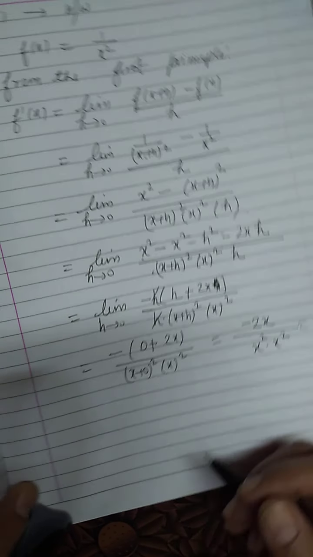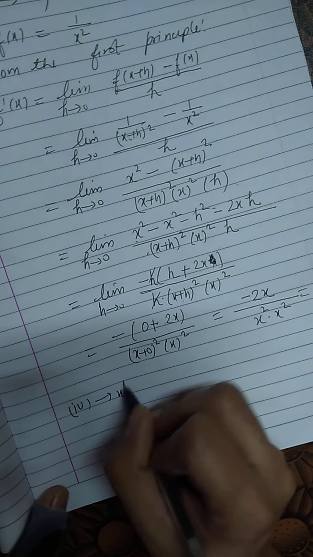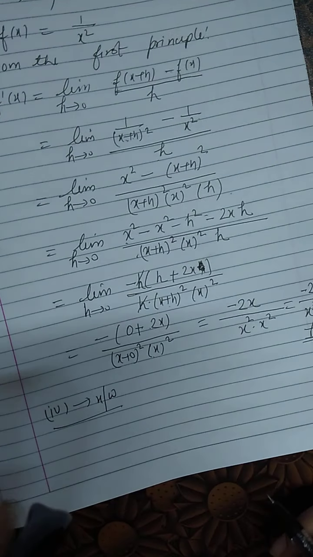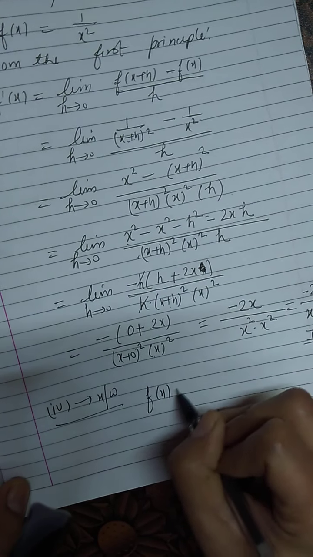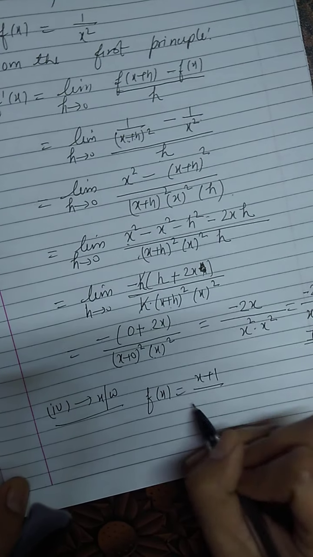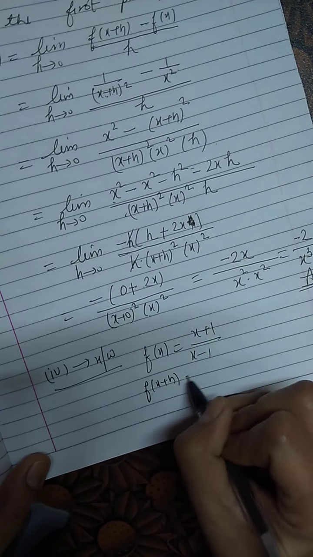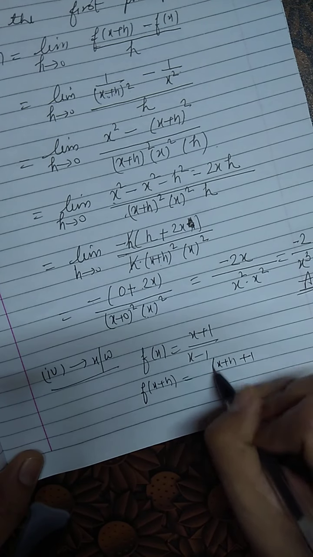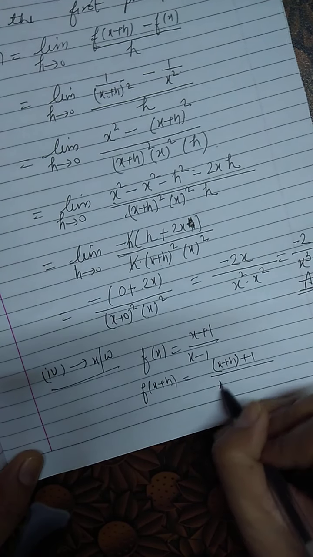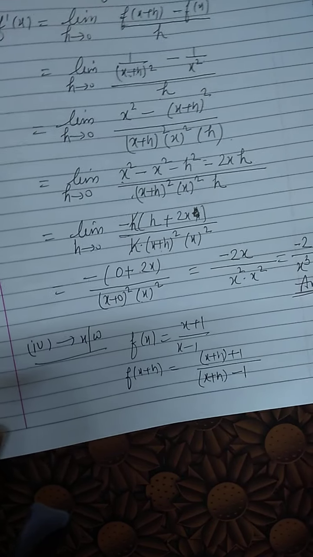Similarly, fourth part of this sum is homework for you people. The same way you will do. Okay, x plus 1 upon x minus 1. So if f of x is x plus 1 upon x minus 1, f of x plus h will become x plus h plus 1 divided by, in place of x, x plus h will come, minus 1. It will go like this.